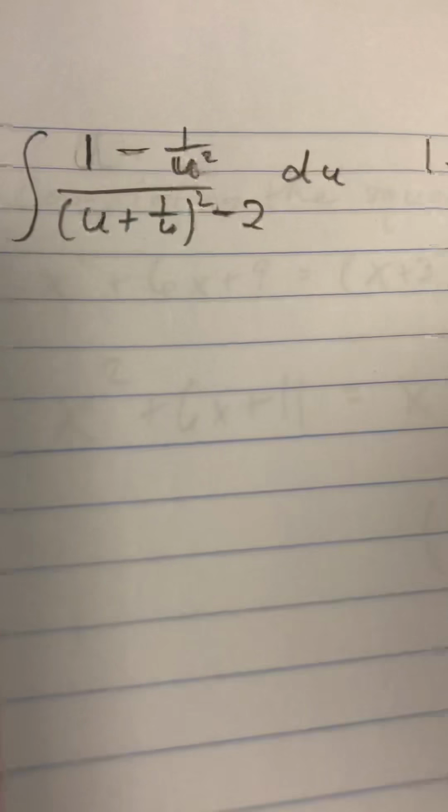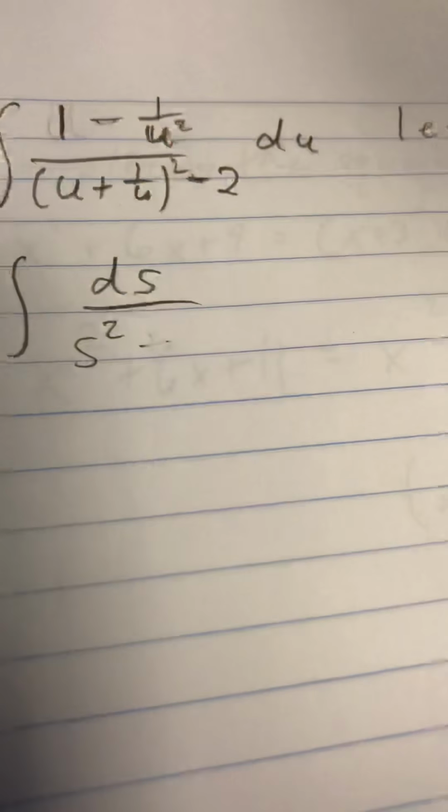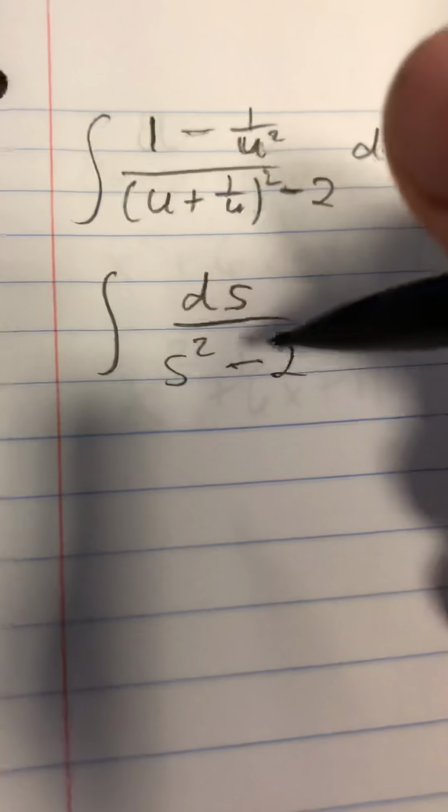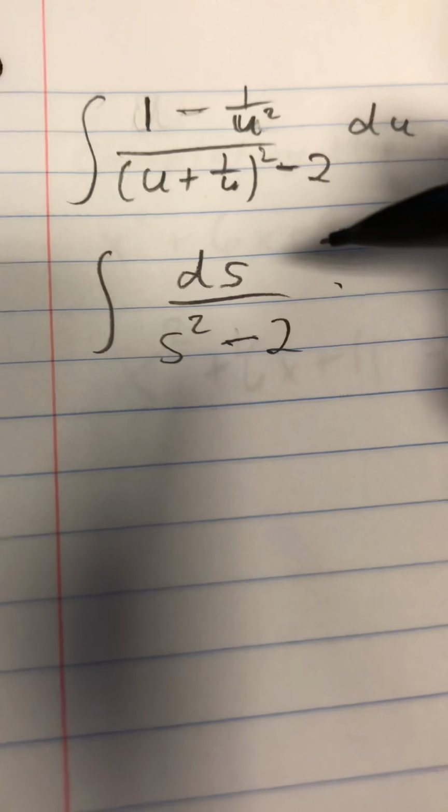So now once again, my entire numerator becomes my ds, and the remainder I can plug in terms of s. So this becomes ds over s squared minus 2 this time. So now there's a slight difference between this and what we did a minute ago with the trig substitution. The trig substitution in this case is assuming that I'm adding, but here I'm subtracting right here, so I have a little bit of a problem.